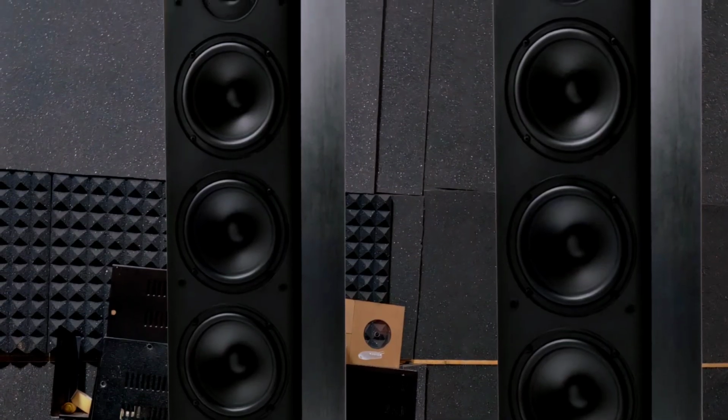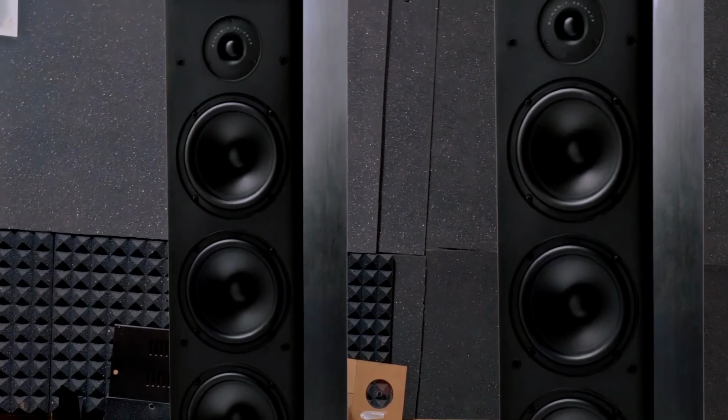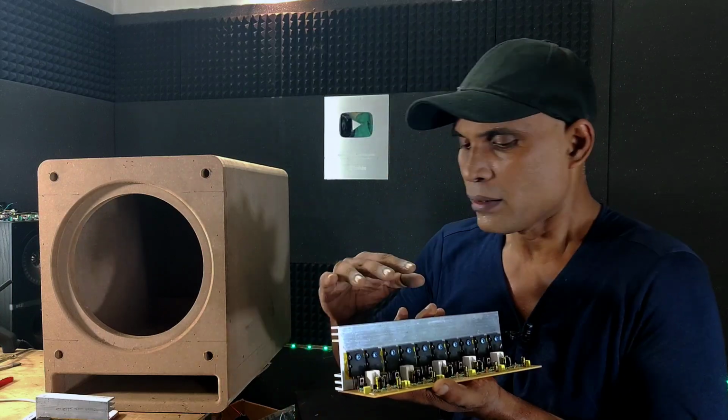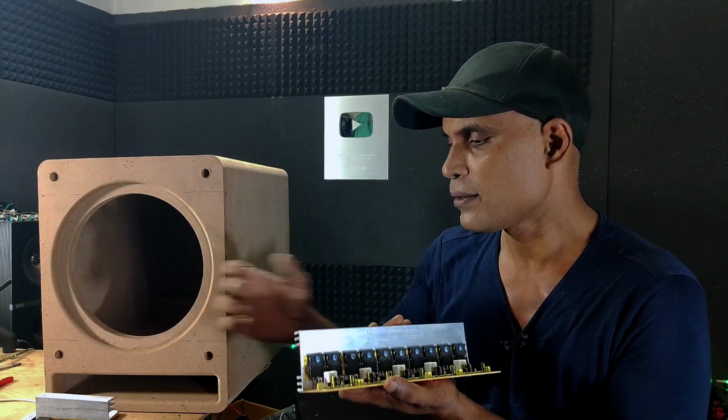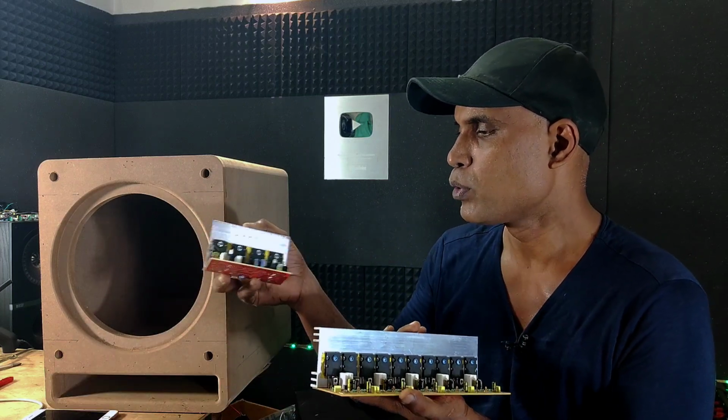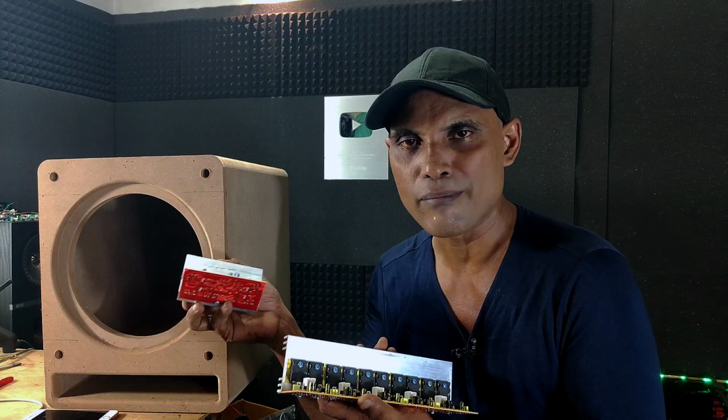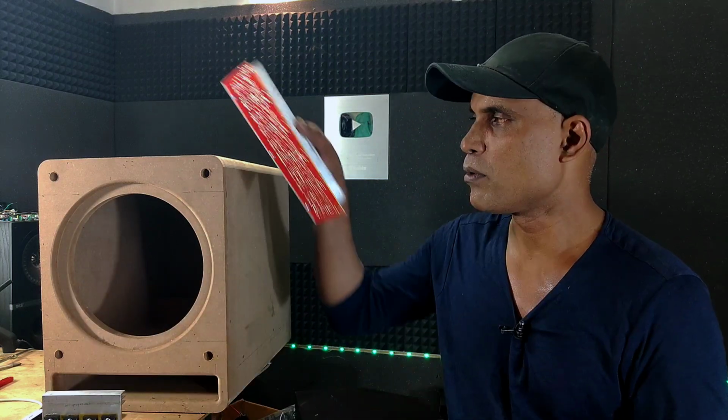The main thing you must keep in mind is to just consider the left and right front channel speakers. Find out how many watts they are producing and add the watts output of the two channels, and that must be the output power of the subwoofer amplifier board. So that was the small piece of information that I was trying to make you understand in this video.